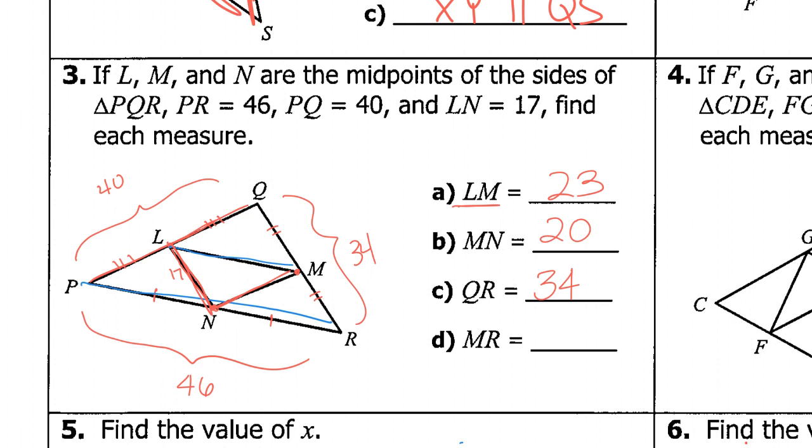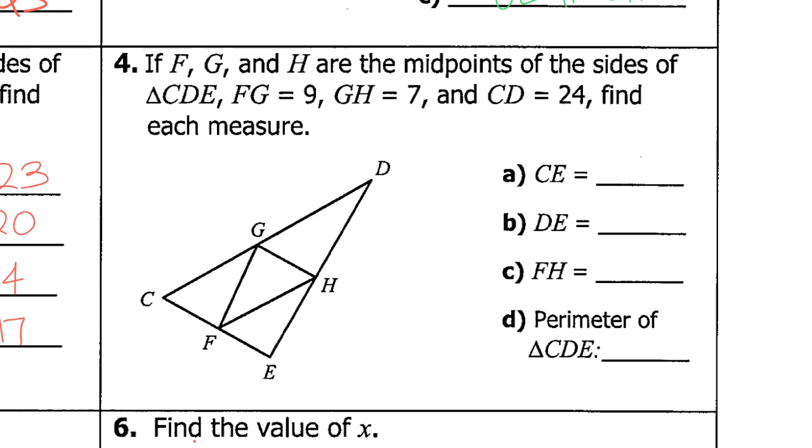And lastly, we need to find MR. Well, MR is 17 because MR is half of the whole thing, and it's exactly the same length as the midsegment. Number 4 is very similar to number 3, so I'm going to go ahead and list all the information that it gave us.